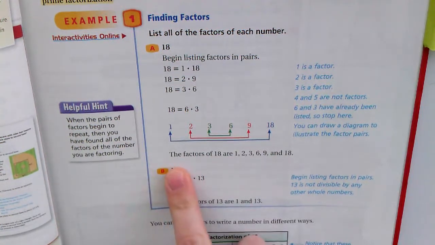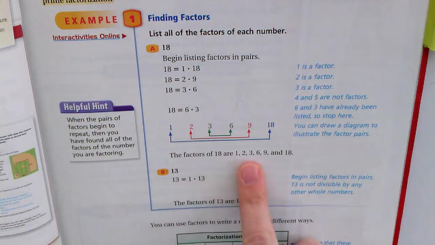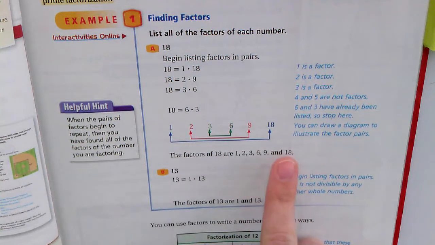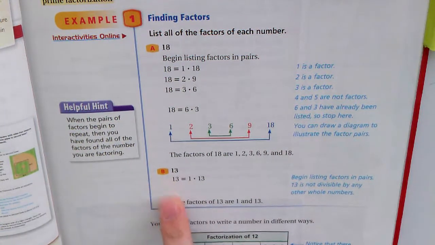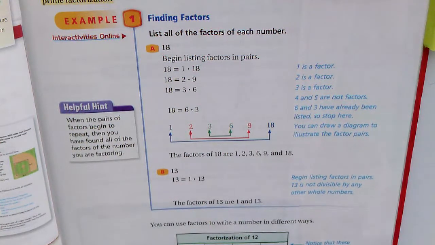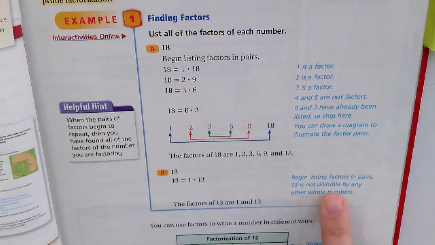And then you list all of the factors in numerical order. So they are 1, 2, 3, 6, 9, and 18. Don't forget about the number 1 and the product itself. For numbers such as 13, 13 only has 2 factors, which is 1 and itself. You will come across numbers like this. It says right over here to begin listing factors in pairs. 13 is not divisible by any other whole numbers. So for that example, it is just 1 and itself.